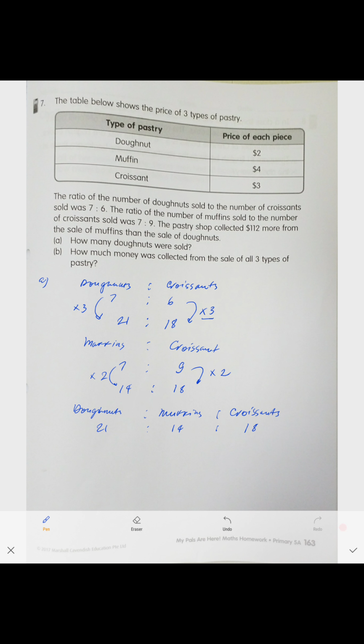Now let's think about it. They give us the price for each product, sorry, donut, muffin, and croissant. So if we include these prices into our ratio, we will have a ratio of cost, not the number of items. Right now we have the ratio of numbers, but if we include price here, we get a ratio of cost. So cost of donuts to the cost of muffins to the cost of croissants.